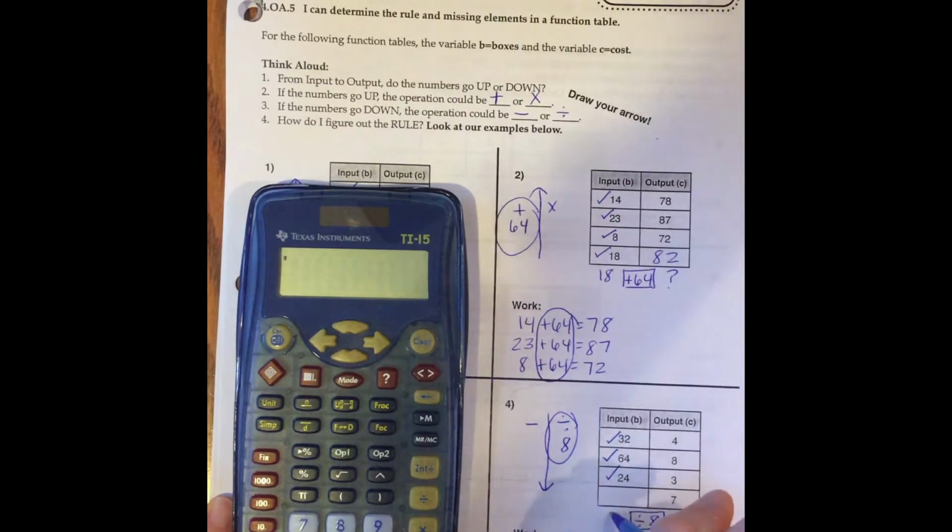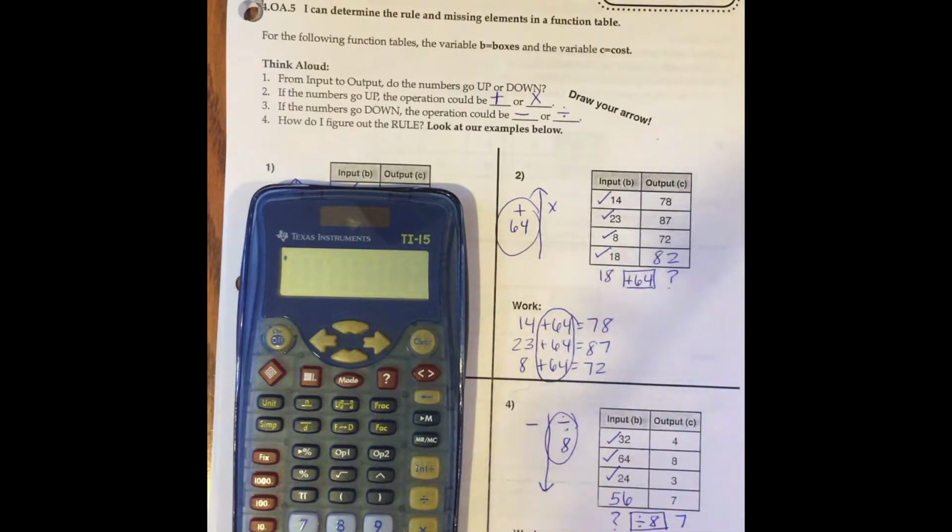And I have something divided by 8 equals 7. I can't plug this into my calculator, so I need to do the inverse operation to solve. 7 times 8, and I know 7 times 8 equals 56. I can go ahead and put 56 in my input, but it's lonely because I didn't check to make sure it worked. So I'm going to double check my work. 56 divided by 8 equals 7. Matches my output. Check.